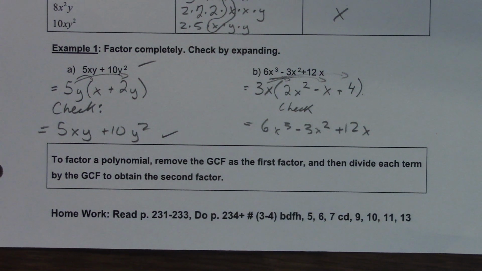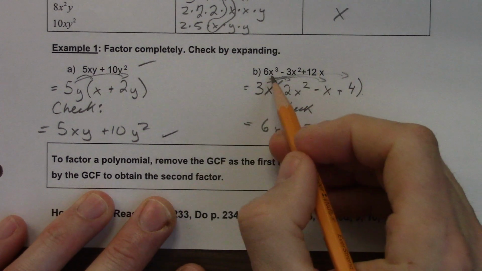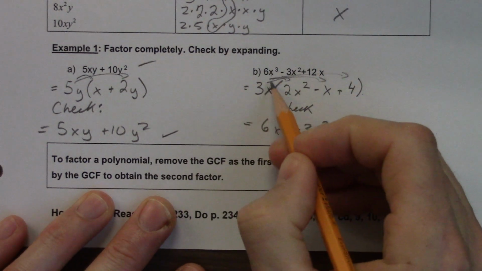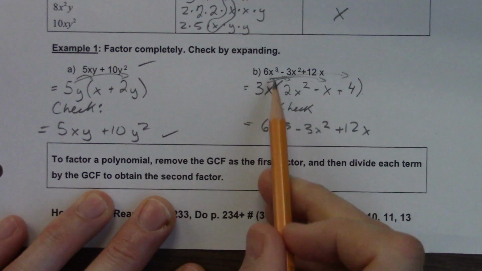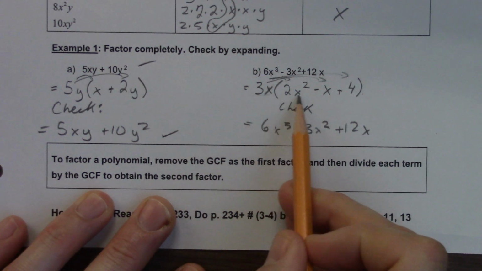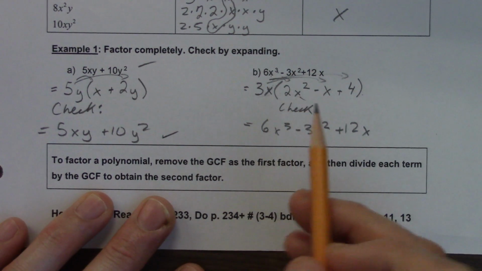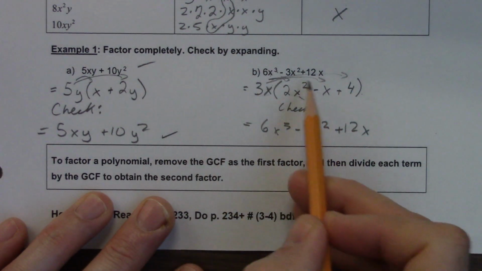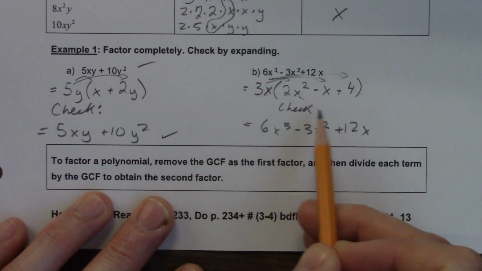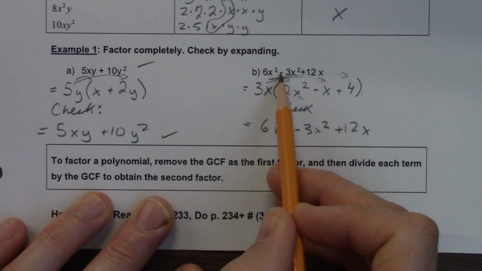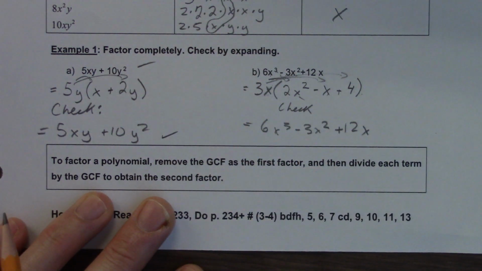Yeah, Alan. This stuff in brackets, I'm dividing each term by the greatest common factor. So 6x cubed divided by 3x is 2x squared. Okay? The next term, 3x squared divided by 3x is x, and it's negative because of this negative sign. Alright?